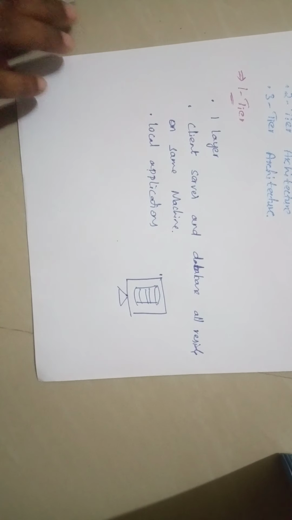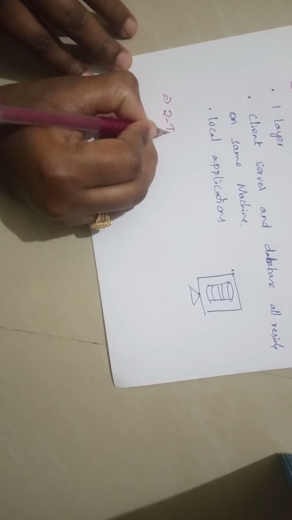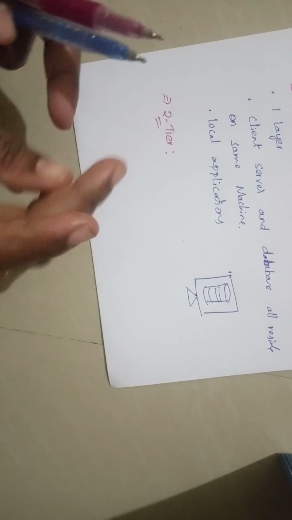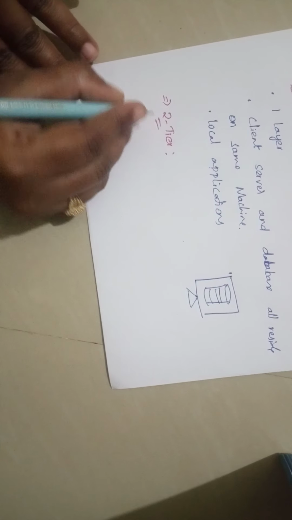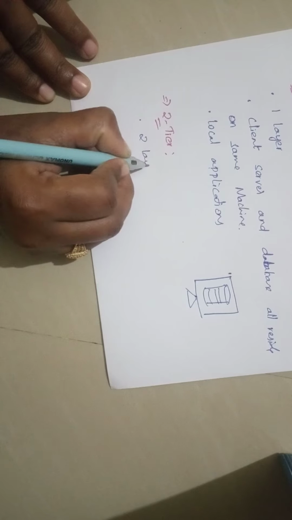And the next one is two-tier architecture. Two-tier means two layers.